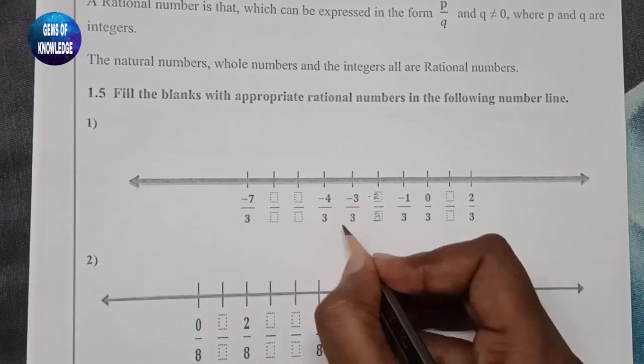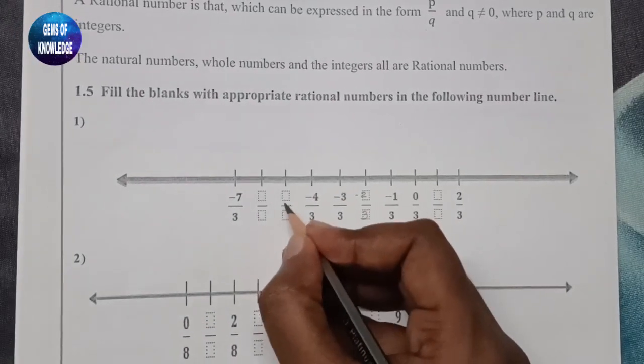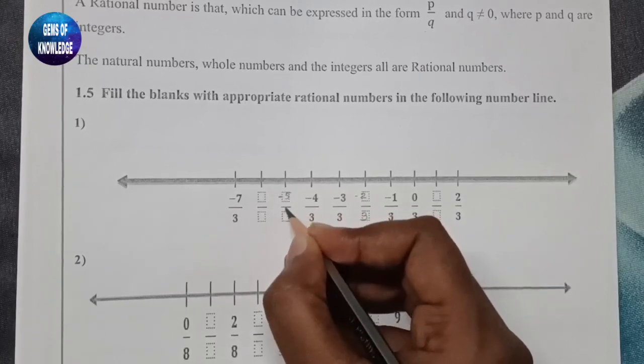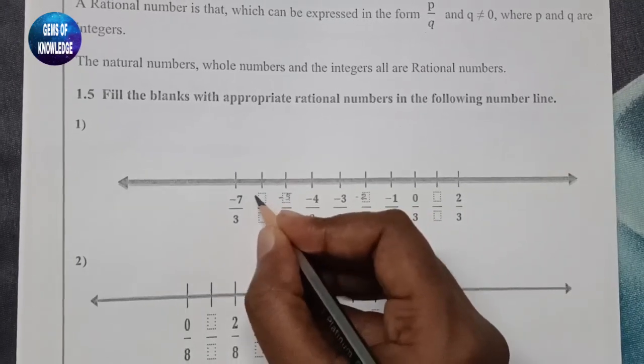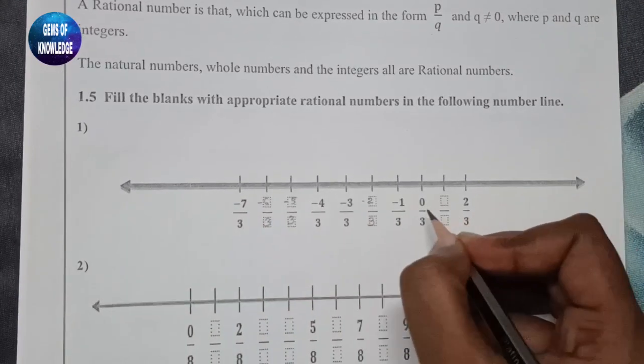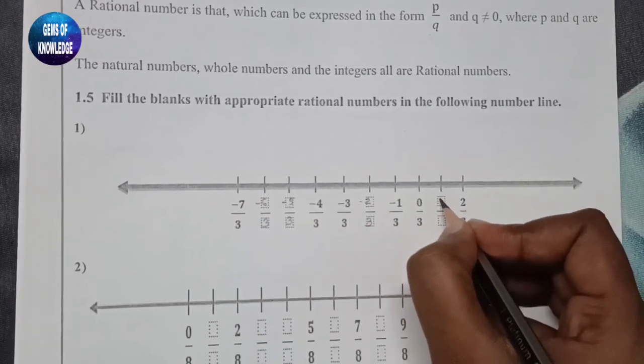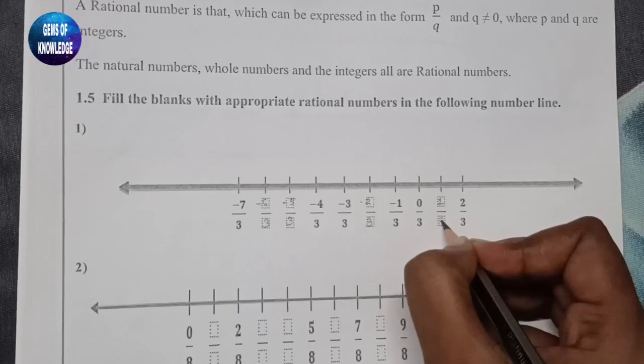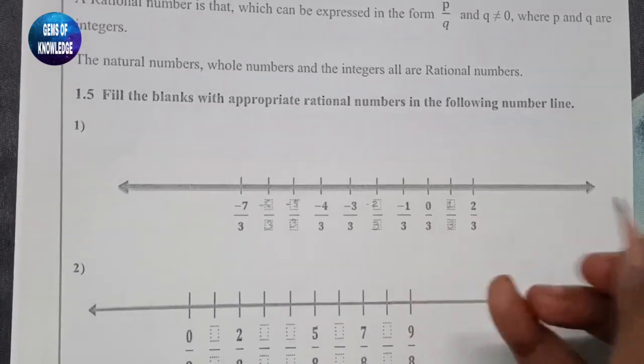This is minus 3 by 3, minus 4 by 3. Here it will be minus 5 by 3, and minus 6 by 3 and minus 7 by 3. Similar way, here it will be plus 1 by 3 and plus 2 by 3.